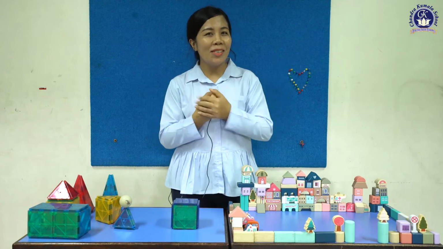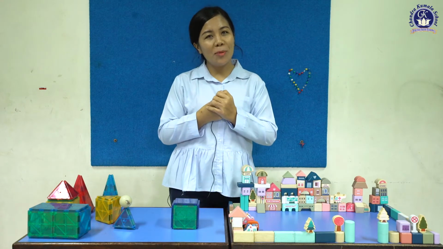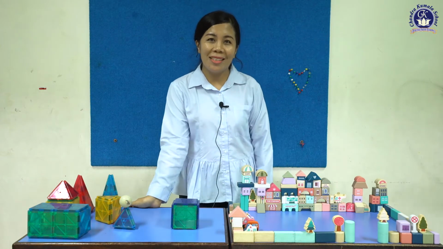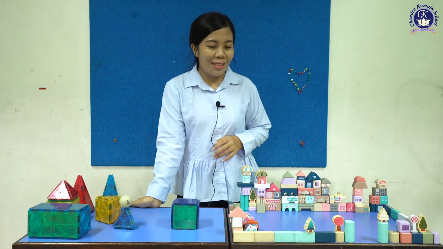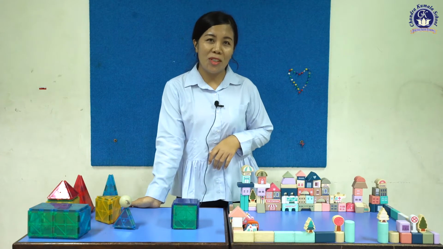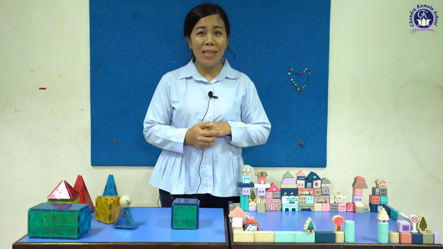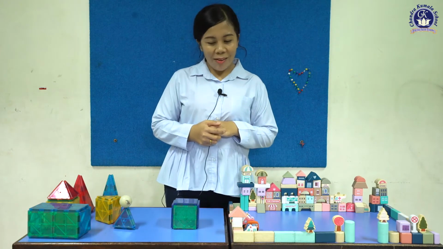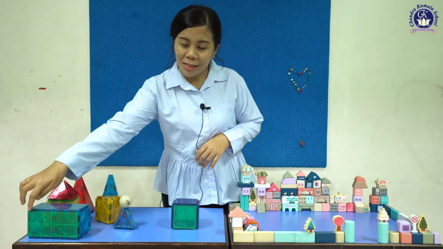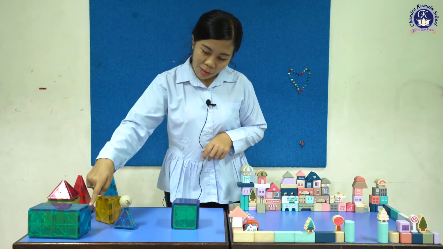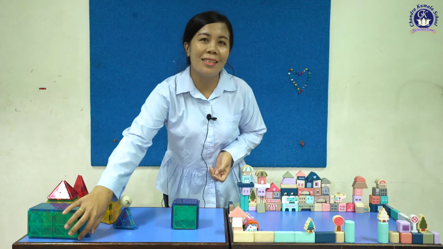Everyone, today we'll talk about three-dimensional shapes. Look, I have many toys here. All of these are called three-dimensional shapes. Why? Because they have three dimensions. What are they? They have length, width, and height.